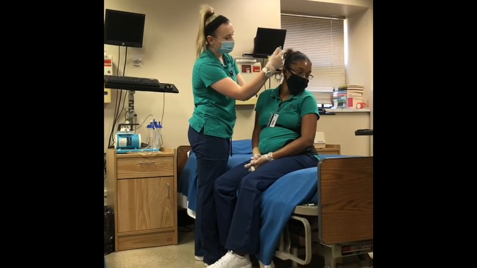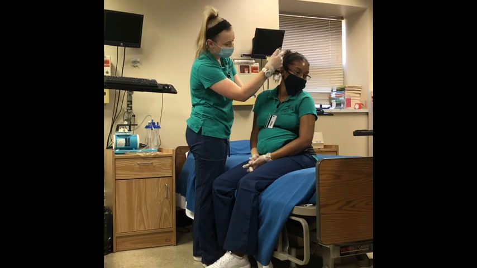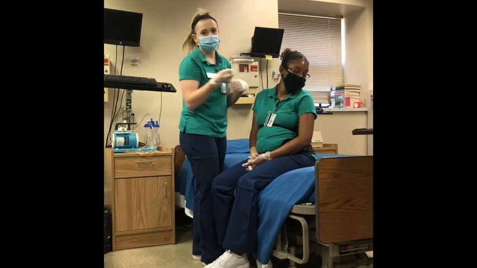For an adult, I would pull it up and back. For a child, down and back. And look, and it should be a pearly glossy white.